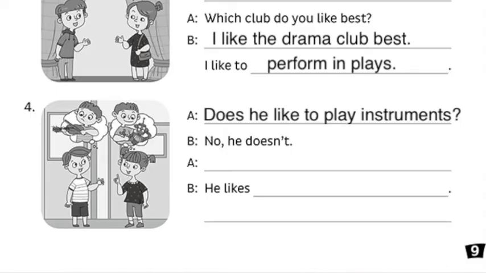So, let's start with the question. The answer, letter B, is no, he doesn't. So, maybe we can ask if he likes to play instruments. So, letter A would be does, because we're using he: does he like to play instruments? And the answer there, B, no, he doesn't.